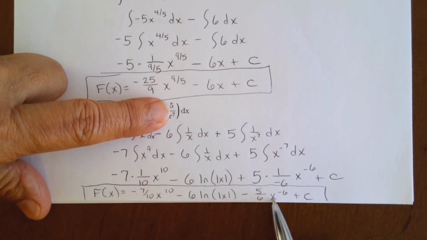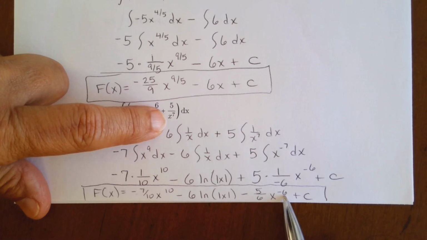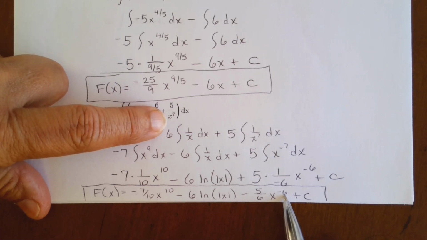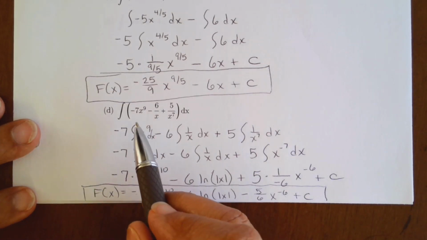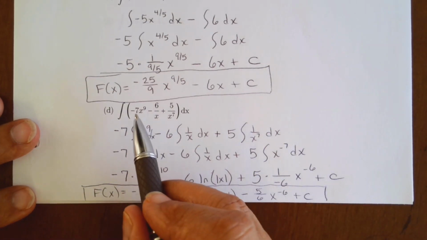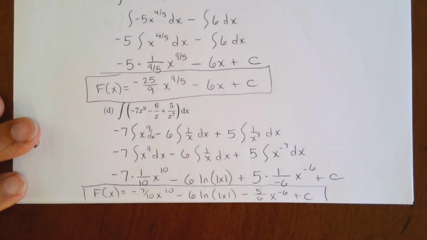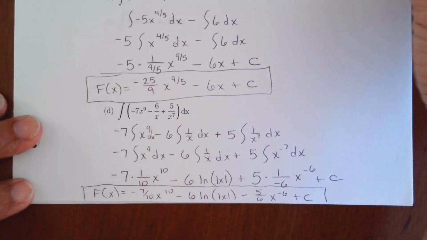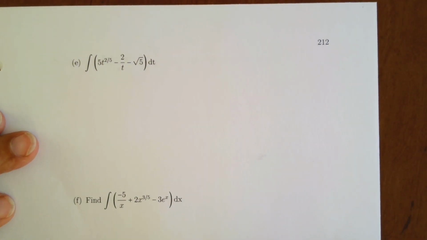And then this derivative, negative 6 times negative 5/6 is positive 5 x to the negative 7, which would be in the bottom. So the nice thing about these is you can check your answer against the original problem. This is the derivative, this is the original function. Antiderivatives, okay? Hopefully that's becoming a little bit easier for you.